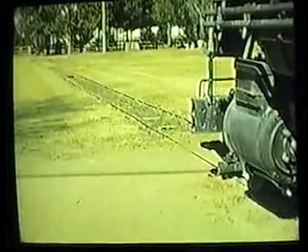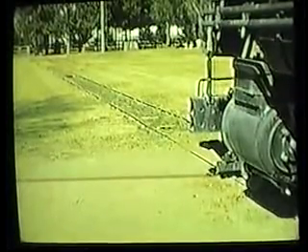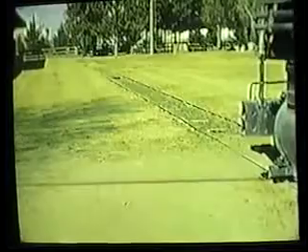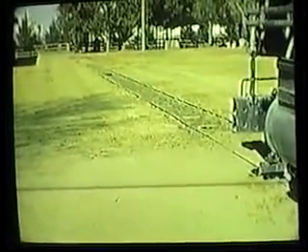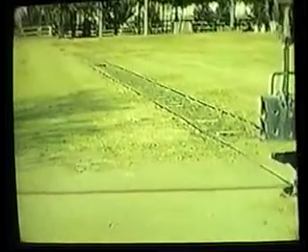60 feet in front of the locomotive, I've placed a red flag between the rails. Remember, red is a signal to stop. That red flag represents the point where the fireman's and engineer's views converge. I'll explain a little bit better momentarily.